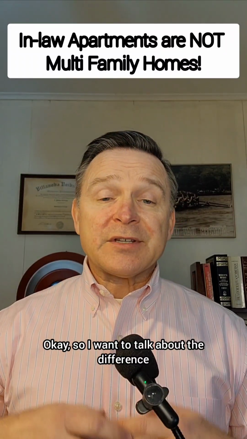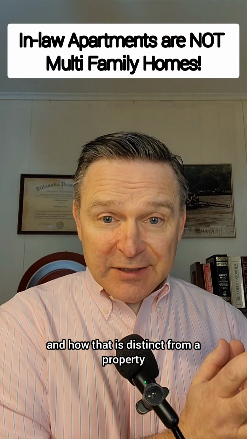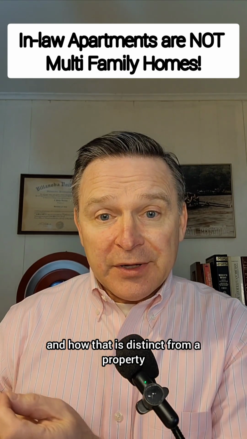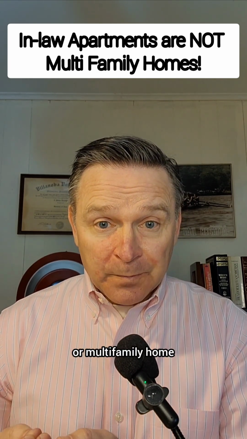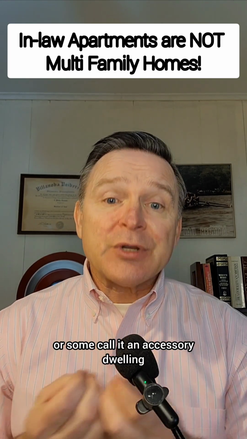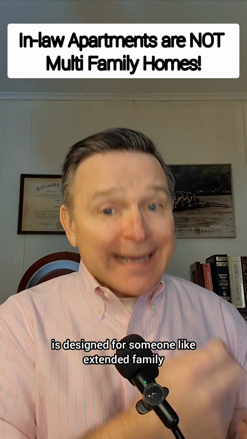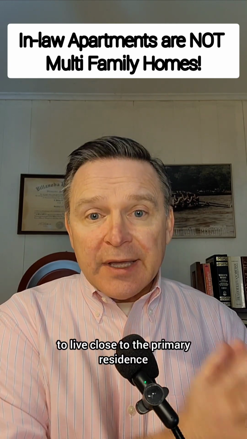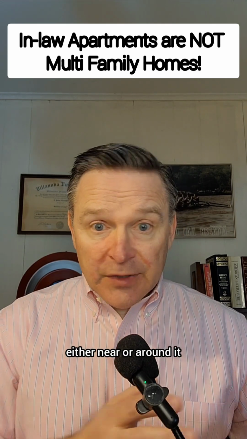Okay, so I want to talk about the difference between an in-law apartment and how that is distinct from a property that is a legal two or multifamily home. An in-law apartment, or some call it an accessory dwelling, is designed for someone like extended family to live close to the primary residence, either near or around it.